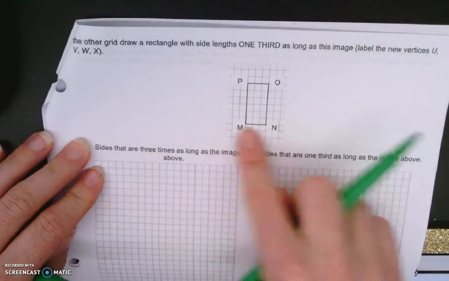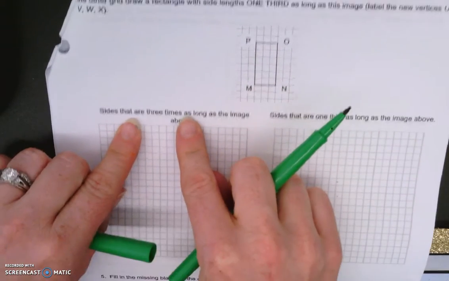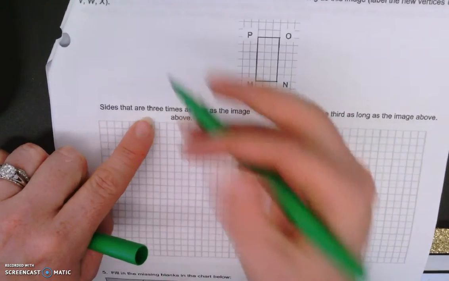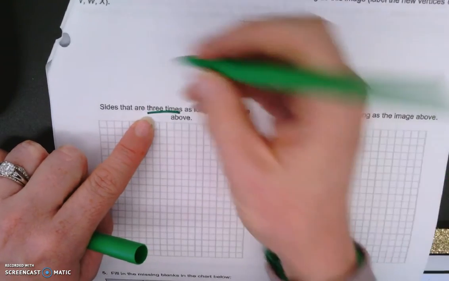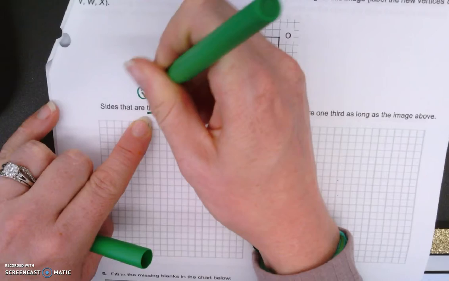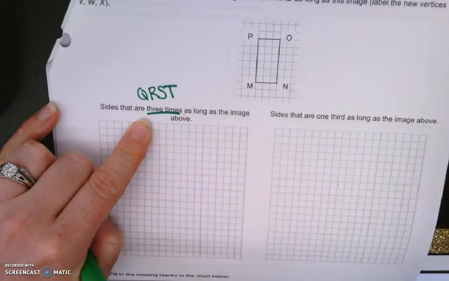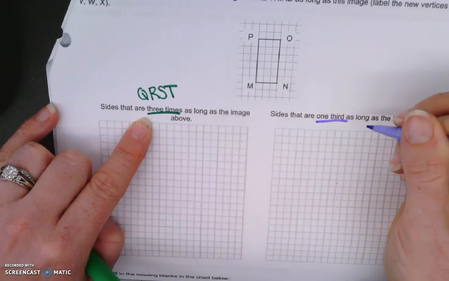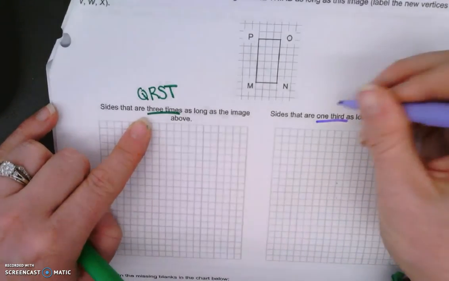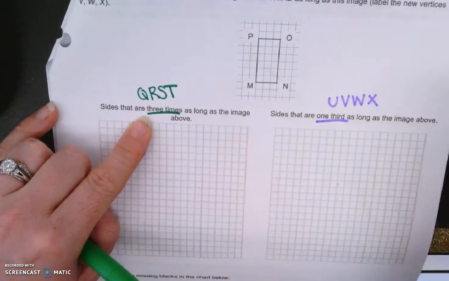So remember, this is MNOP, and we're going to label our second rectangle, which is 3 times as large, as a rectangle QRST. And we're going to have our other rectangle that's 1/3 as large. We're labeling that rectangle as UVWX.